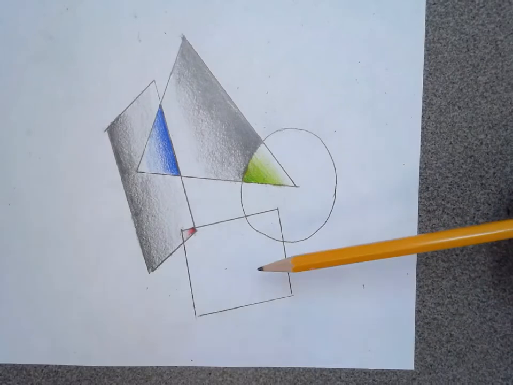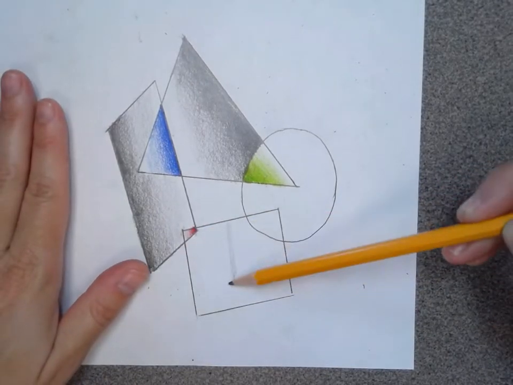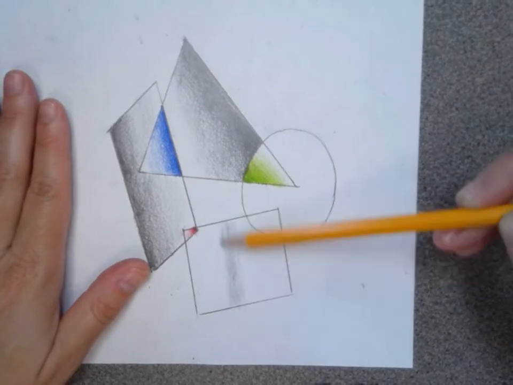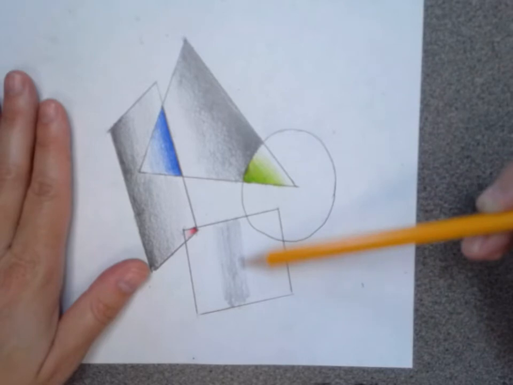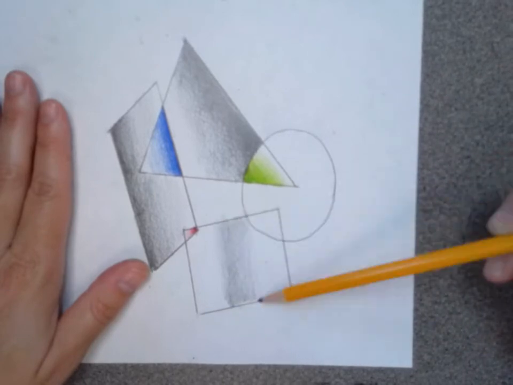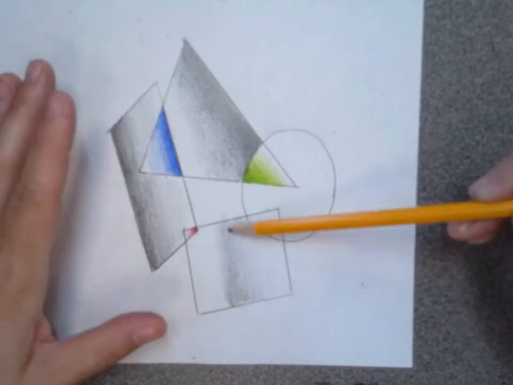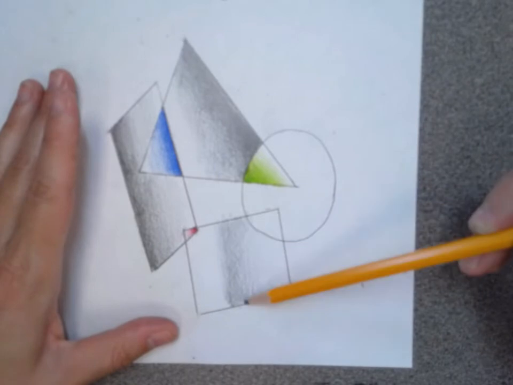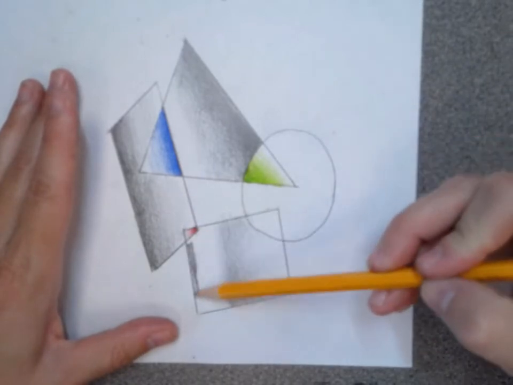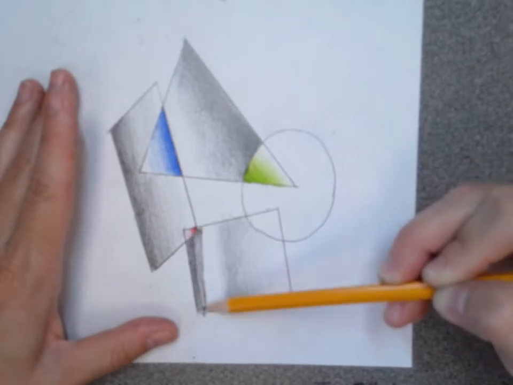Now, one thing that might help you, I've been starting on the side and then fading out. It might be helpful for you, similar to how we did our value scale, to start in the middle and put your middle value down like a 4 and then fade it out. So if it's too difficult for you to start on the dark side, we'll start in the middle. Start in the middle and fade it out, and then bring in your darks and then fade them out, meeting to where you started.